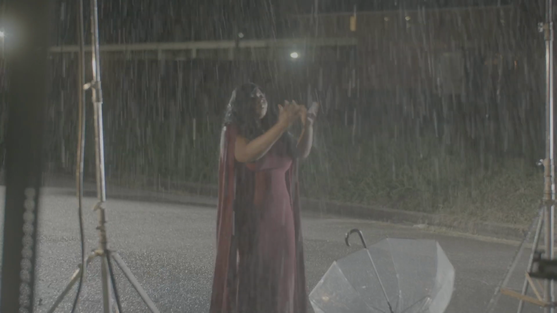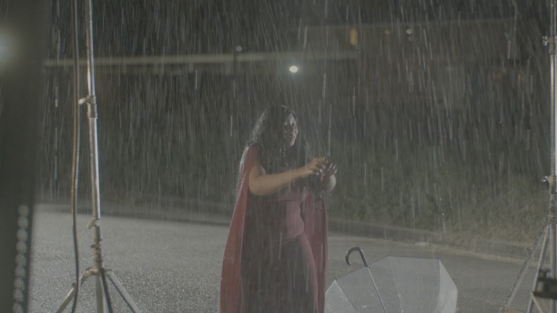Now if you're a shooter, you know the higher the frame rate, the slower the footage can appear. So crank that thing up. You almost there. Keep pushing.